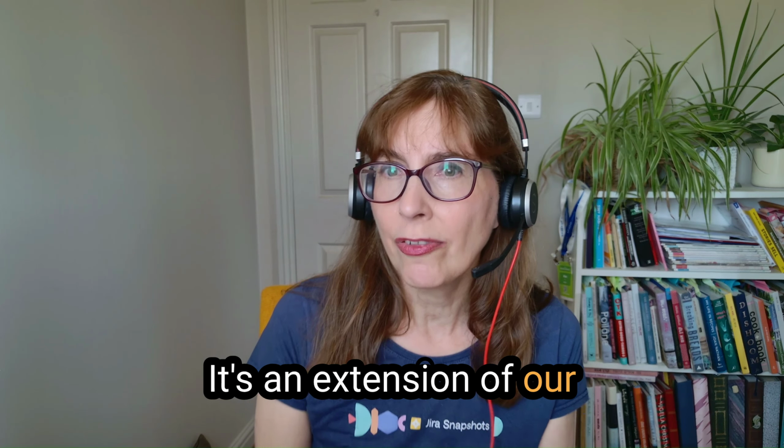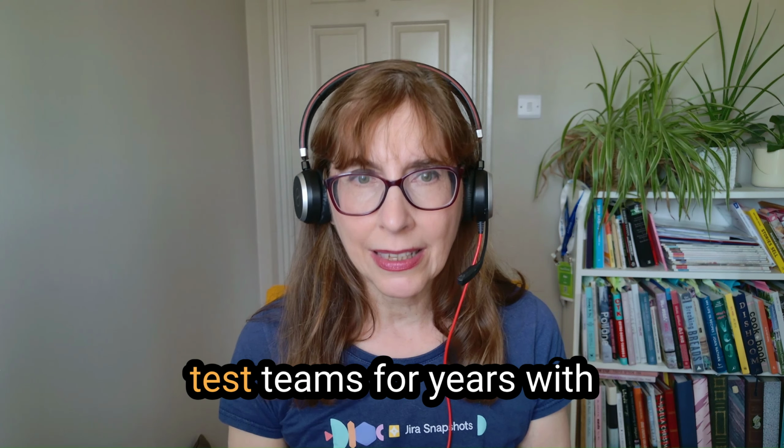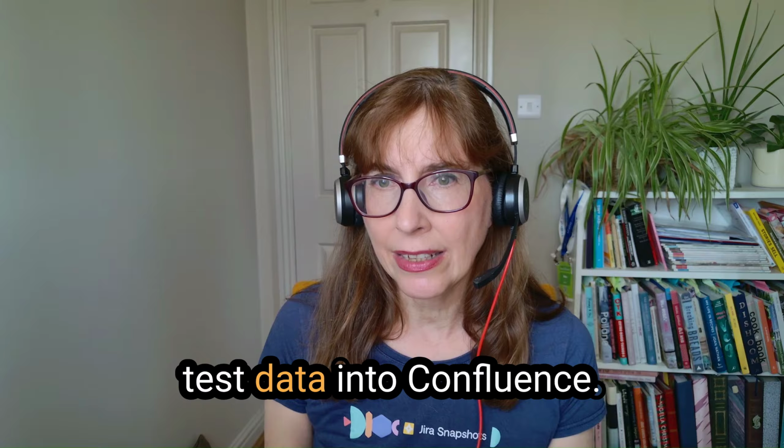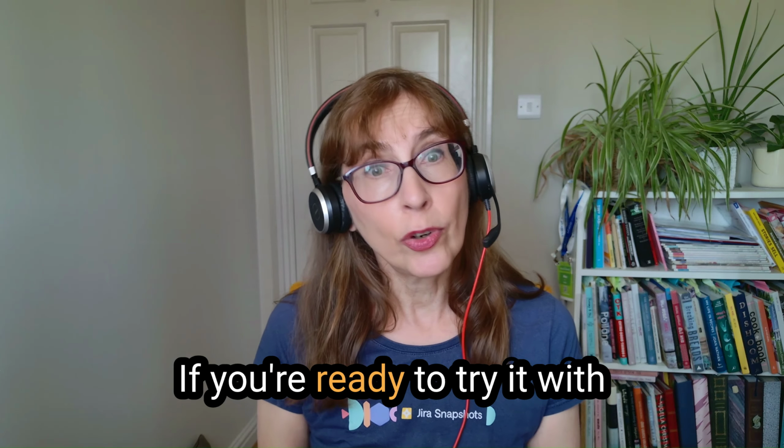That's Snapshots for TestRail. It's an extension of our Snapshots app, trusted by test teams for years with its Xray integration to bring test data into Confluence.